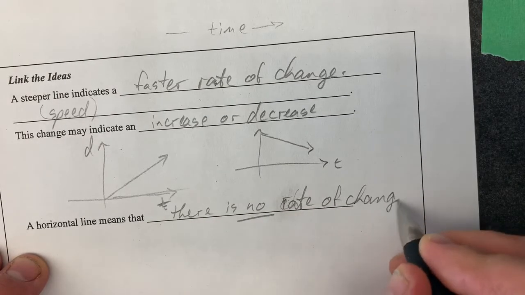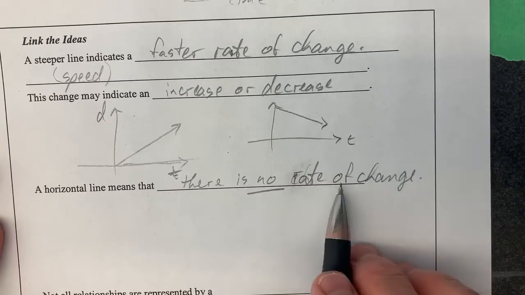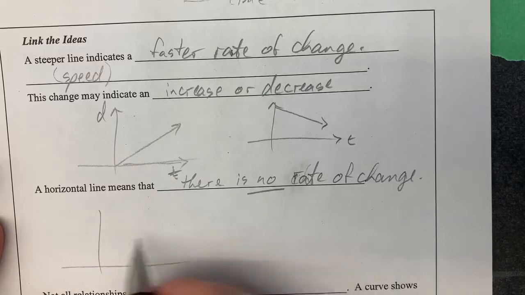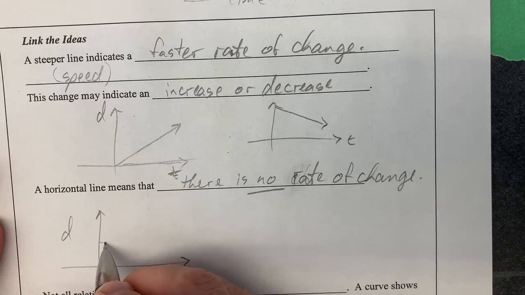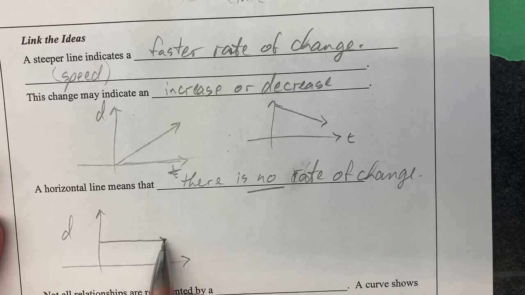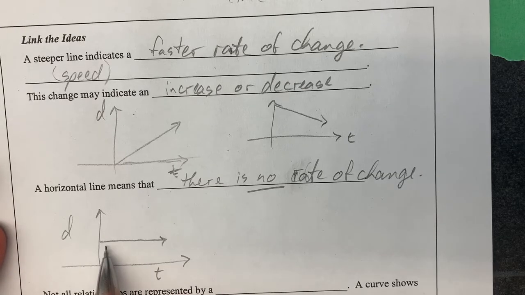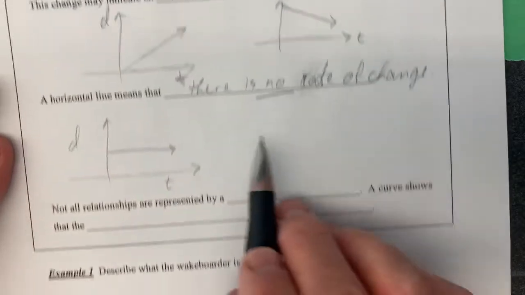So in other words, if you think about somebody climbing, that means they could have stopped. So if this is time, as time goes on, and if this was distance or something like that, if it's always the exact same, that means it's not changing, okay? Horizontal line. So in other words, something with a slope of 0. Think of the slope as kind of like the speed. A speed of 0 would be a horizontal line. There is no rate of change.